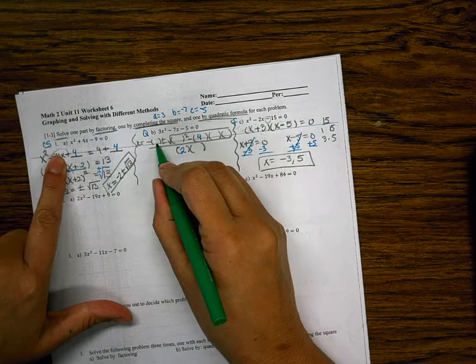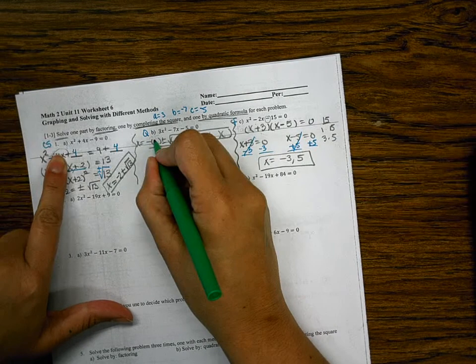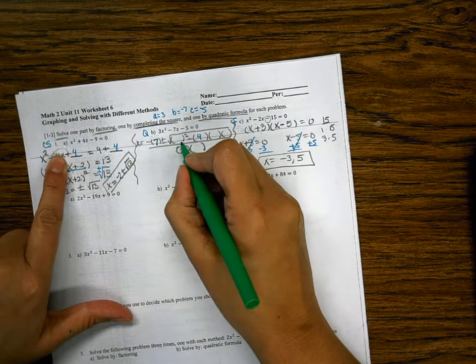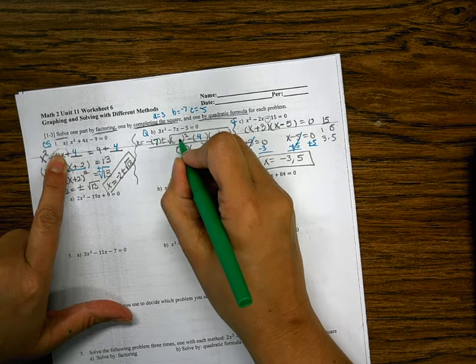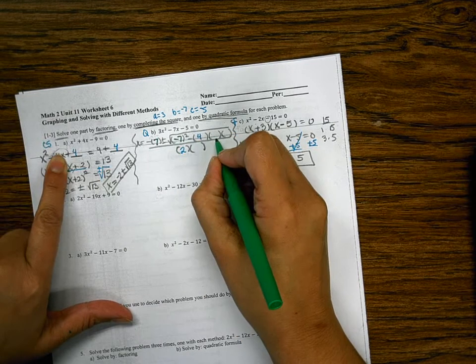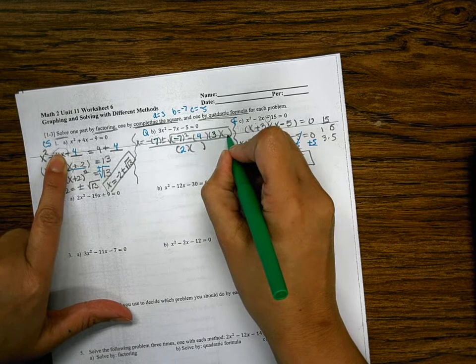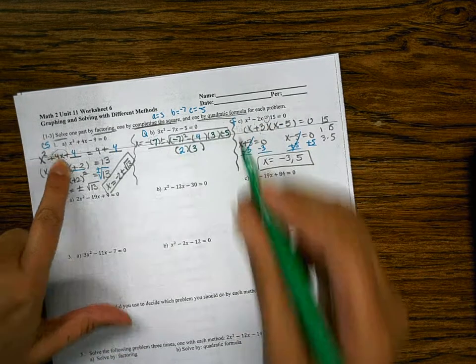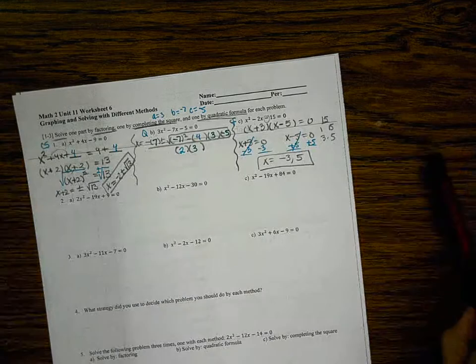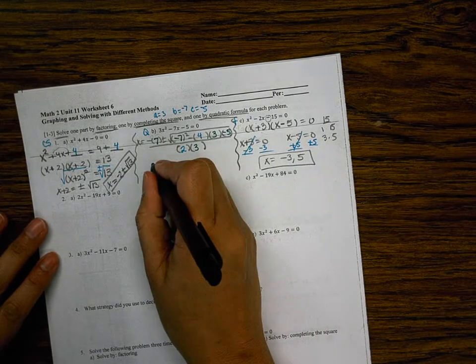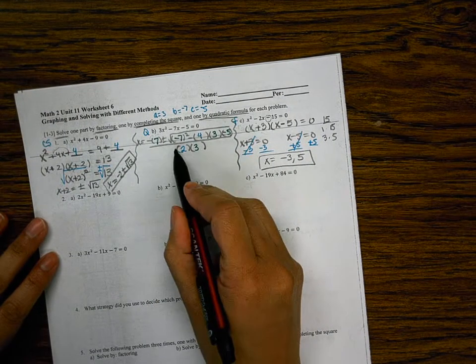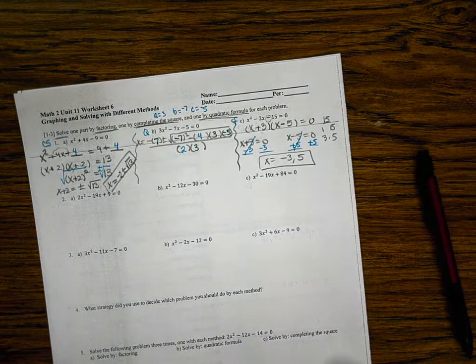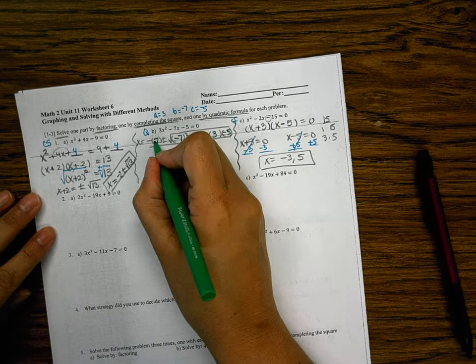Negative B, so opposite of B would be positive 7. B squared, so that's negative 7, minus 4AC, all over 2A. And then you work it all out. I forgot to put my negative in there.